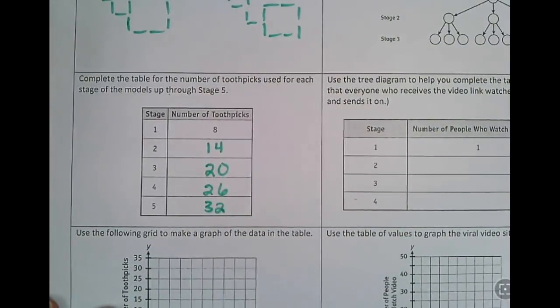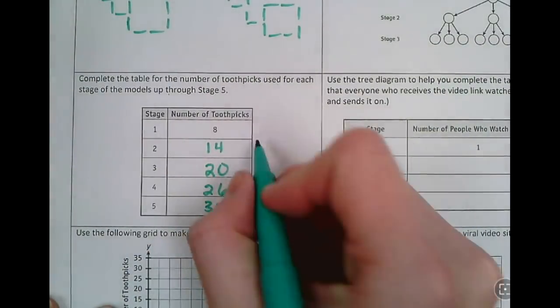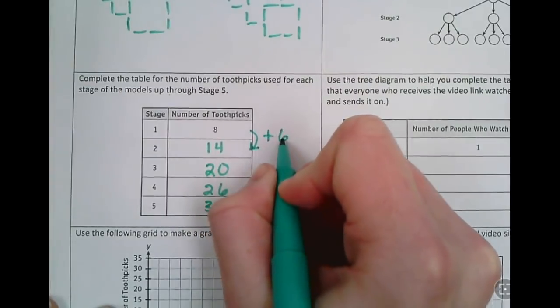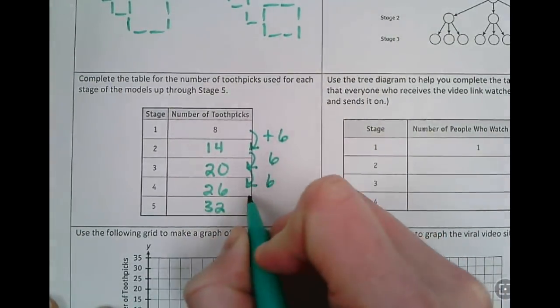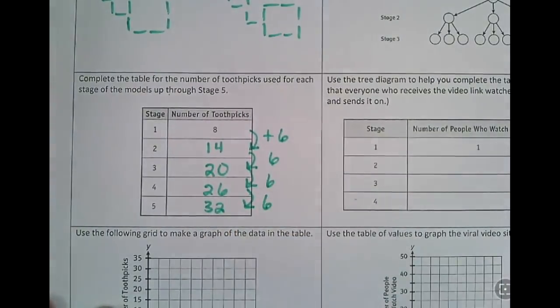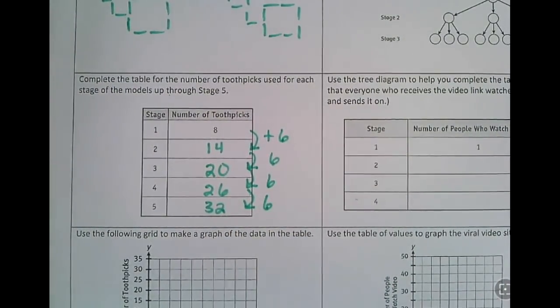Now we can find that easily, and I'm sure you've already noticed the pattern. Each stage here, we added 6 to the previous one to get the next amount. So if you had to recount, or you could just notice that pattern there, we could go on and find the next stages after that by just adding 6 to the previous stage.